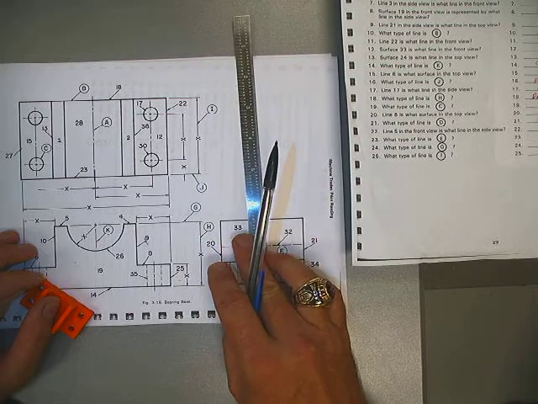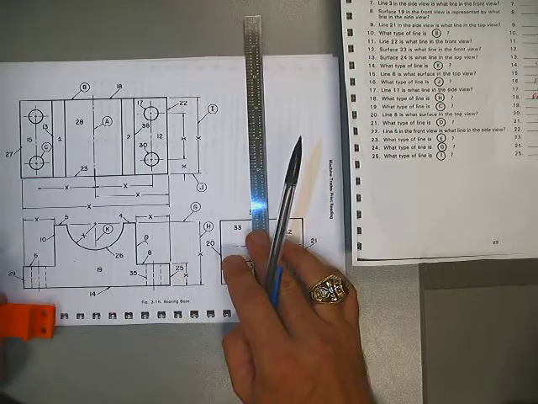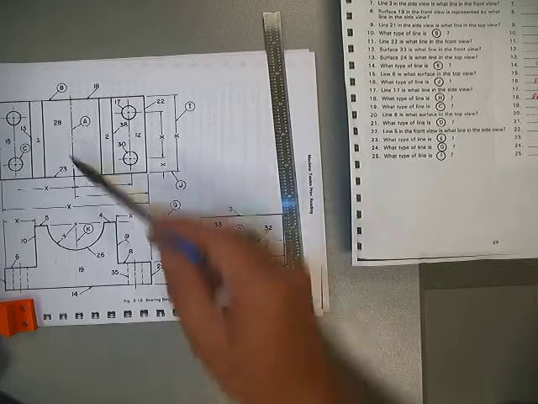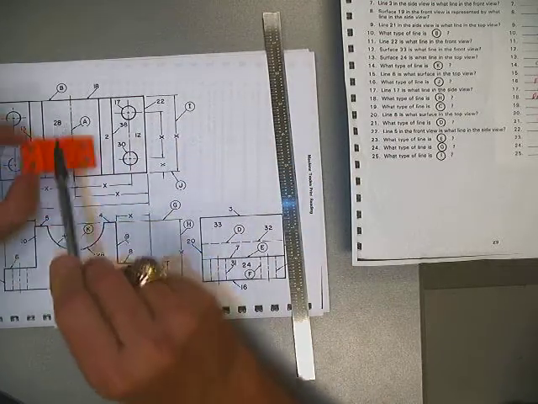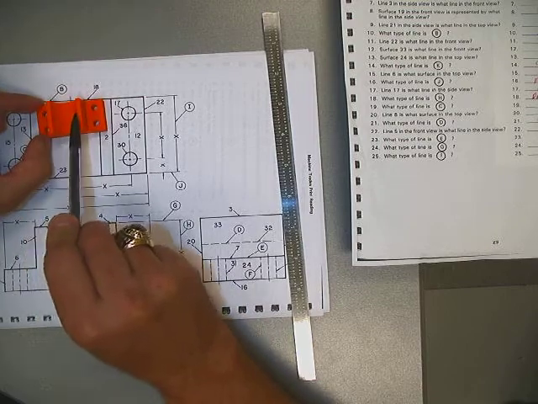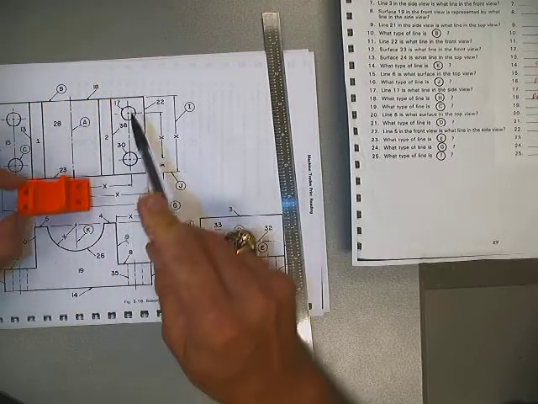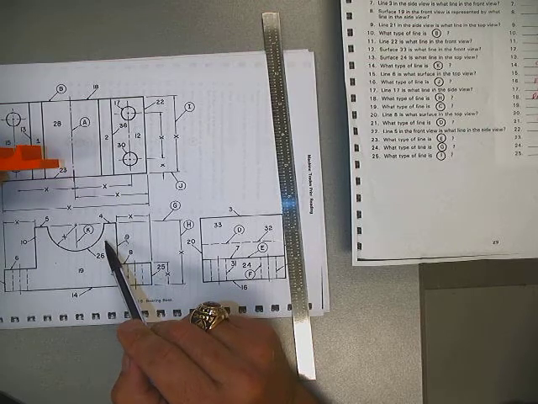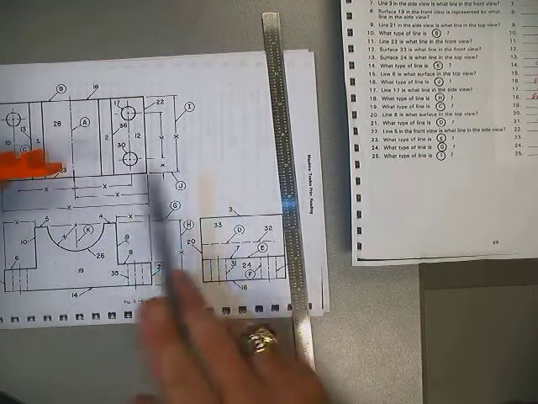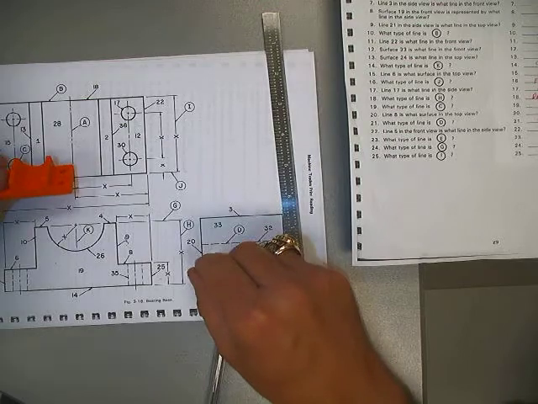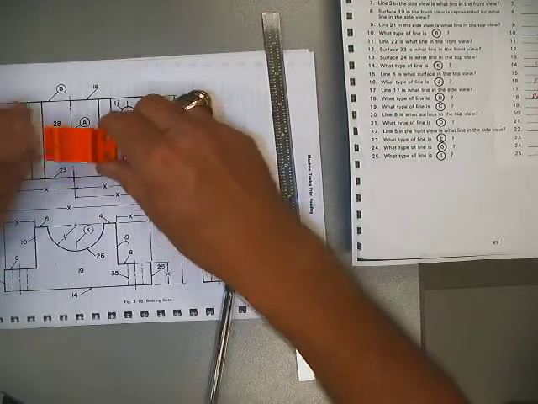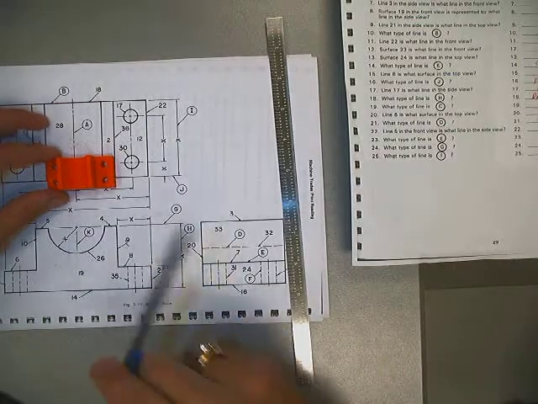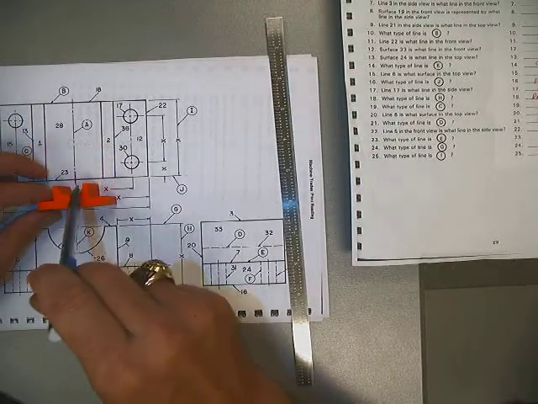Number 4. Surface 28 is represented by what line in the side view? Surface 28 is right here. It is this entire surface, the entire inside curve of this piece. So it is represented by what in the side view? Now to get here, it's kind of interesting because what do we have to do? We have to rotate twice.